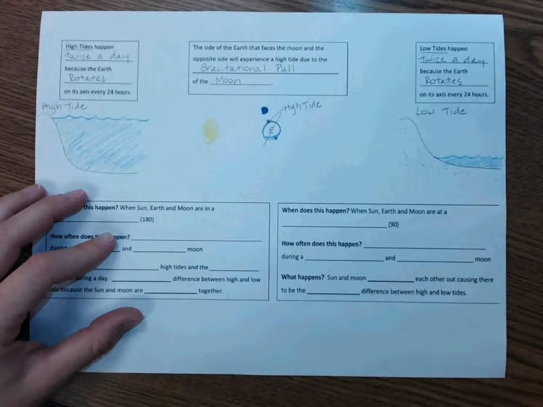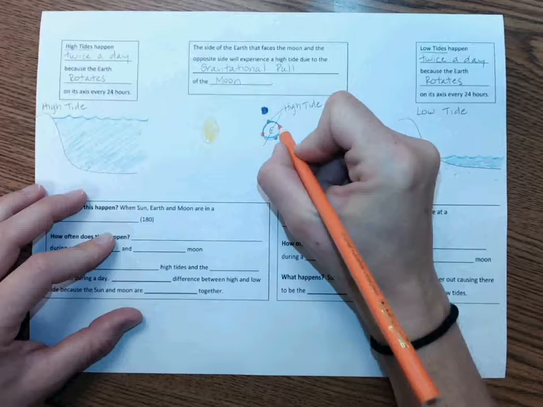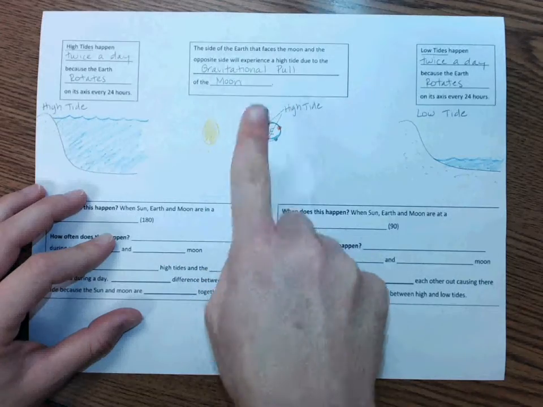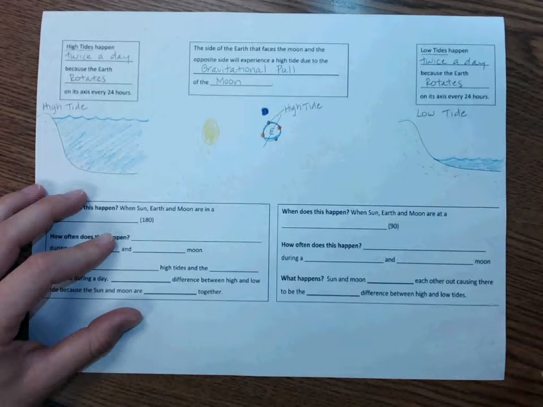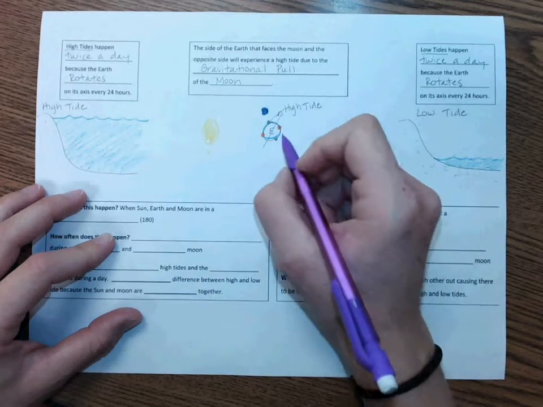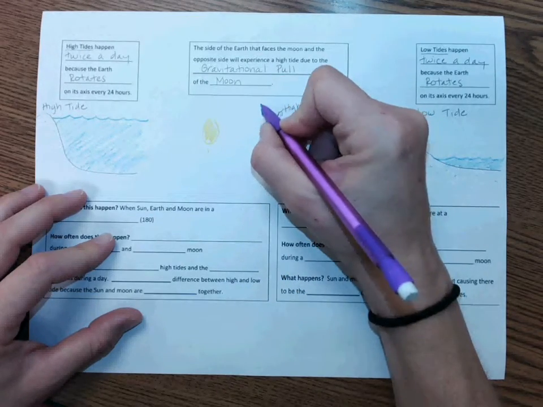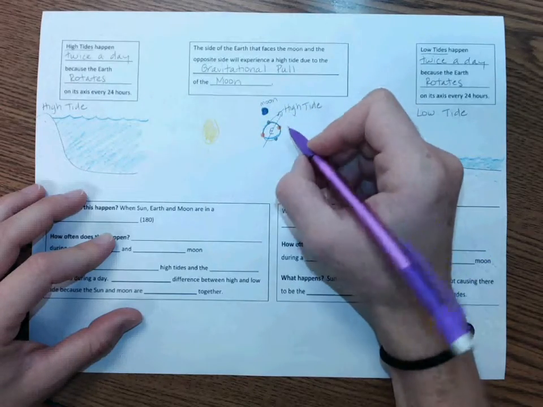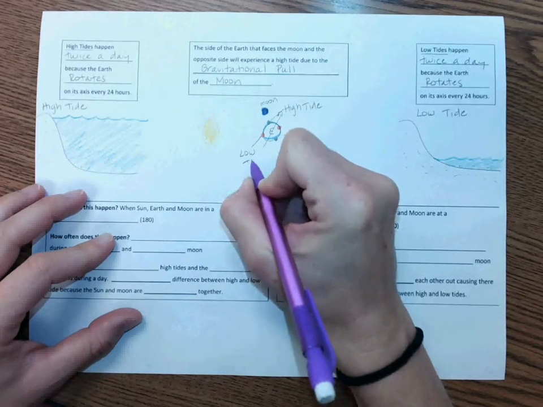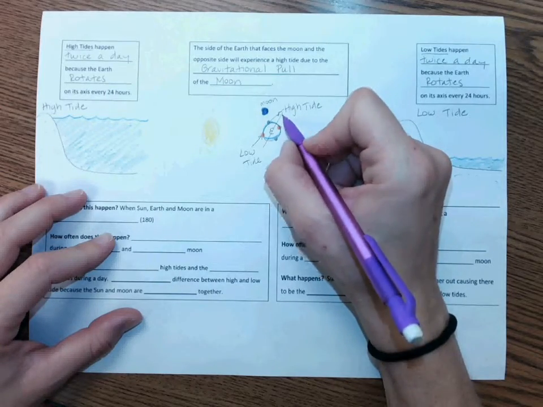If, however, you are a person standing here or here, remember that it's rotating all the time. Okay? So this is only a moment in time that you are standing here. This is rotating. If you're standing here or here, you are opposite of our current moon. You are opposite of it. So that is going to be low tide. Okay? These are the ones that we experience twice a day, every single day.